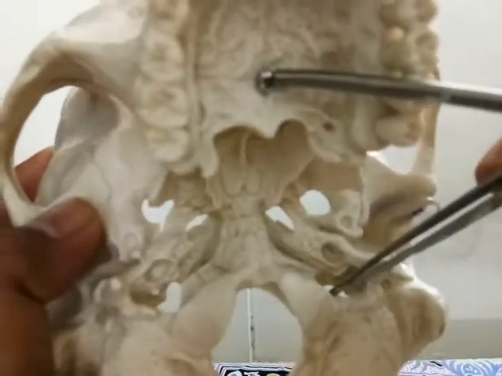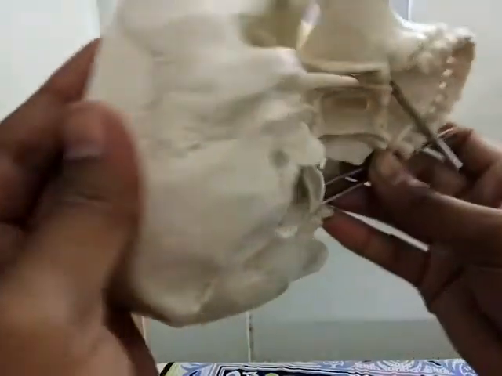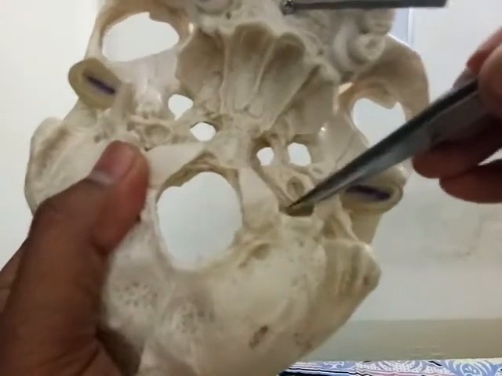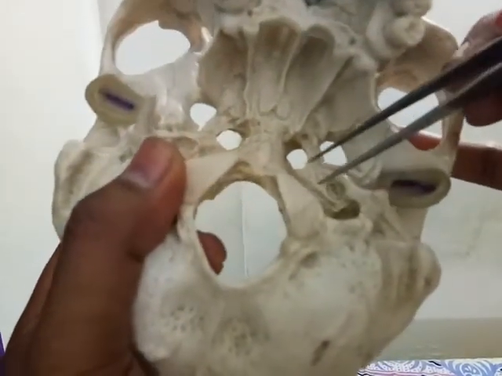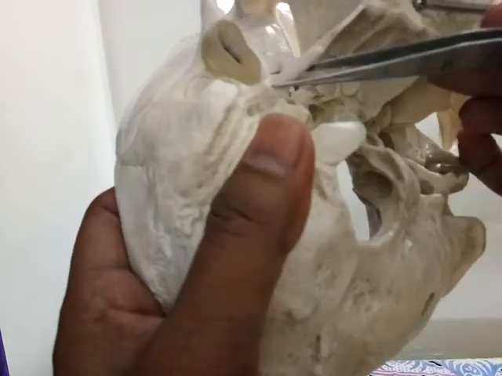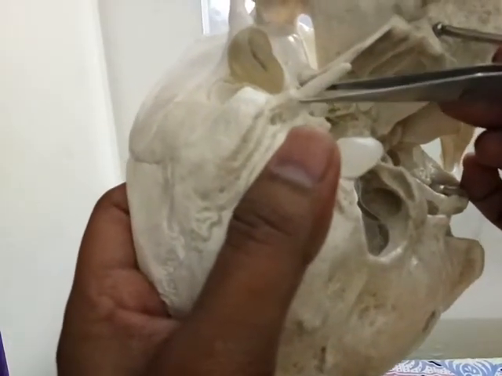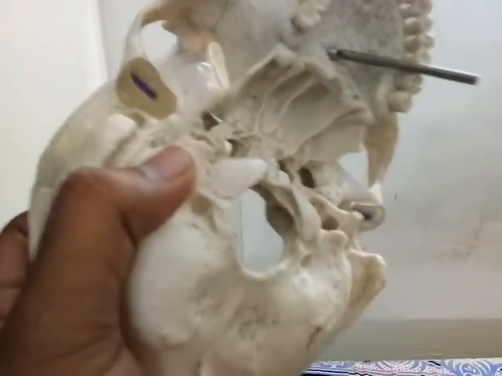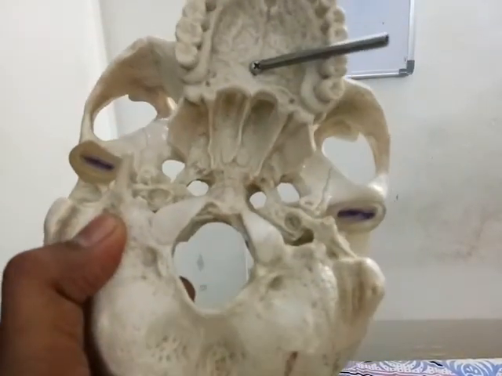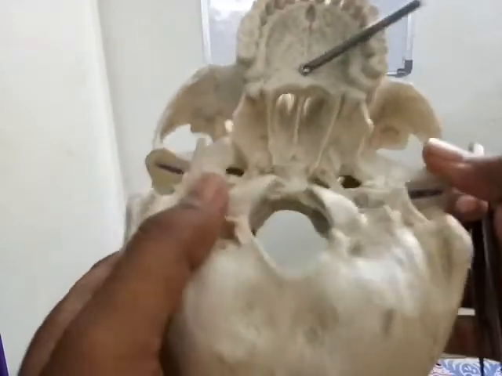Here is jugular foramen. And styloid process, this is styloid process of temporal bone. So this was the gross anatomy of the Norma basalis.